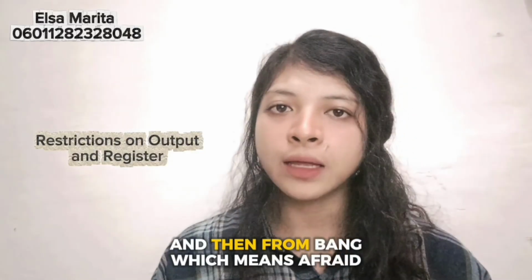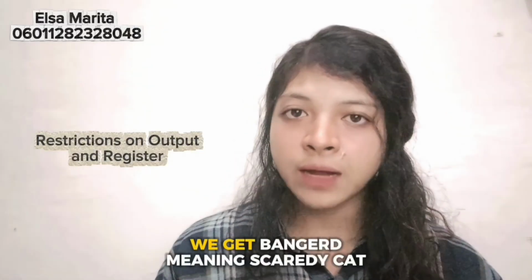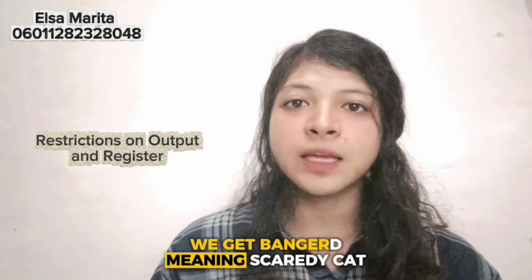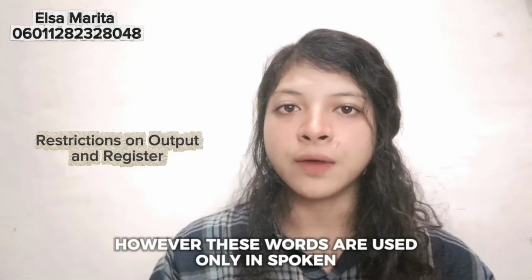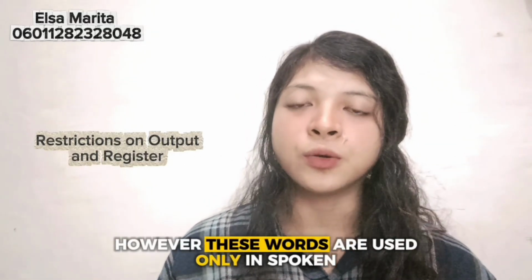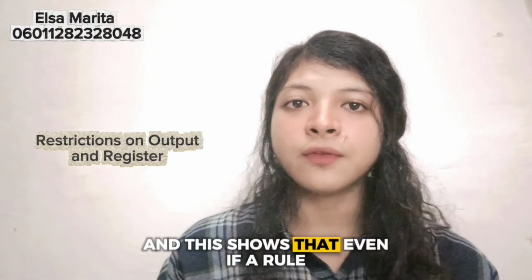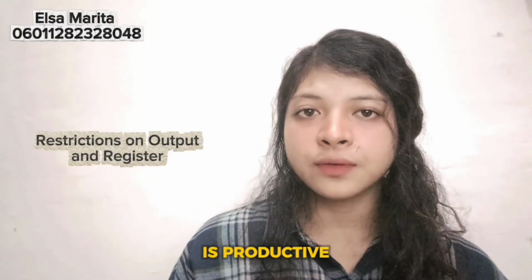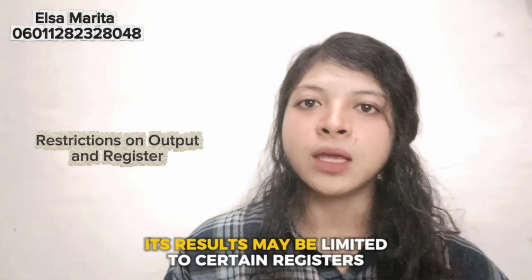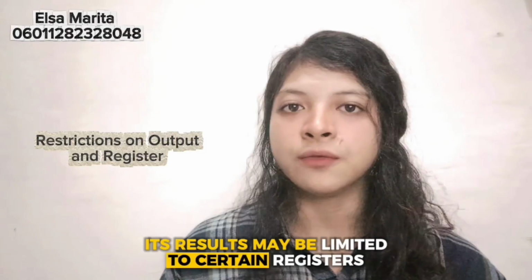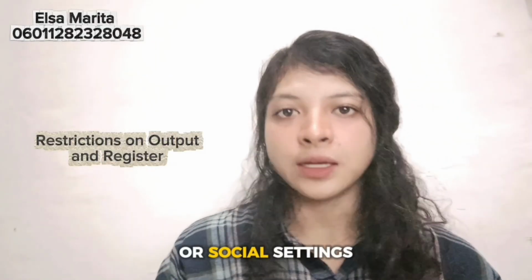And from "bang", which means afraid, we get "bangert", meaning scaredy cat. However, these words are used only in spoken Dutch, not in formal writing. This shows that even if a rule is productive, its results may be limited to certain registers or social settings.